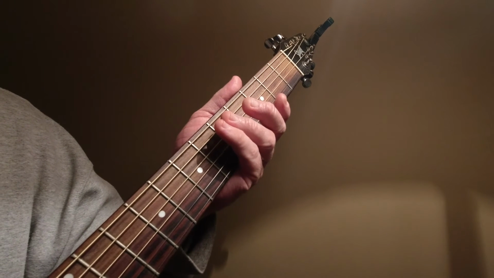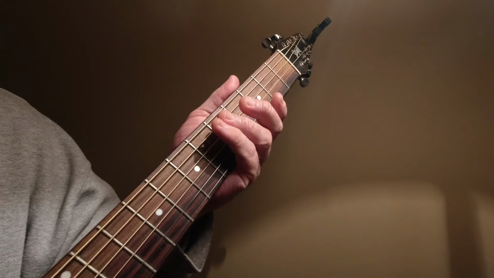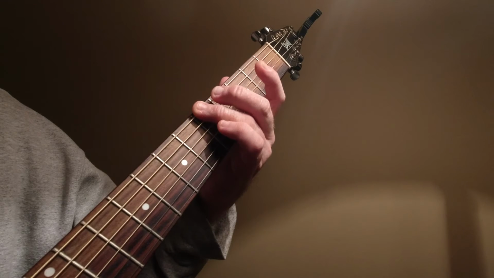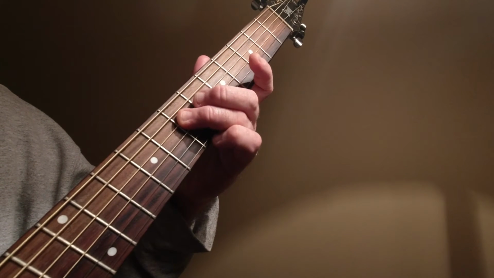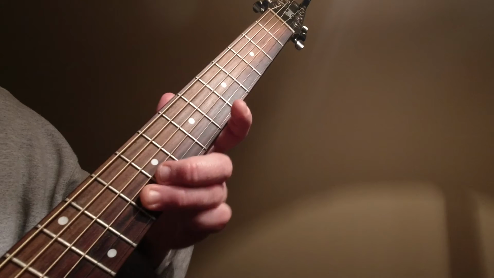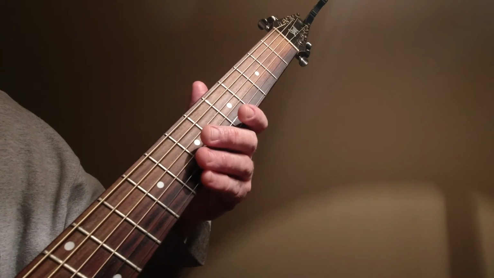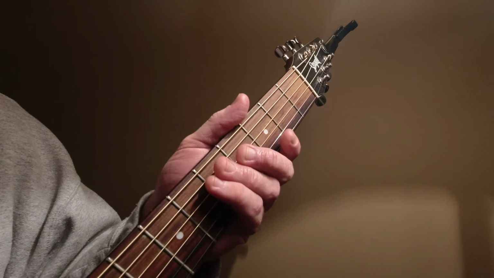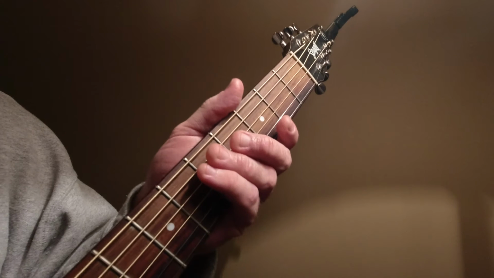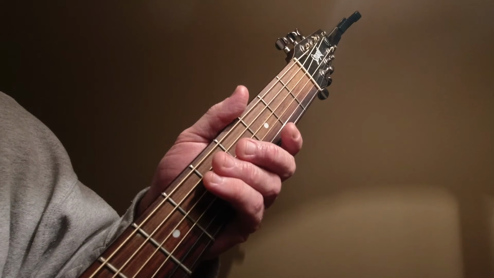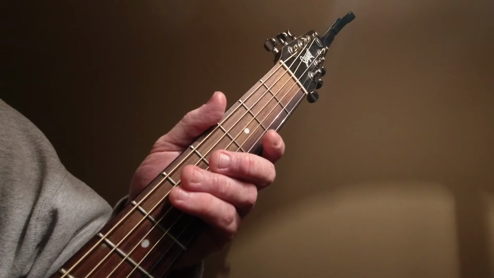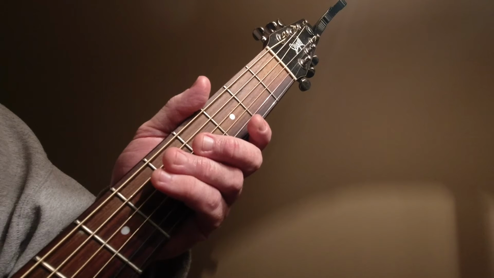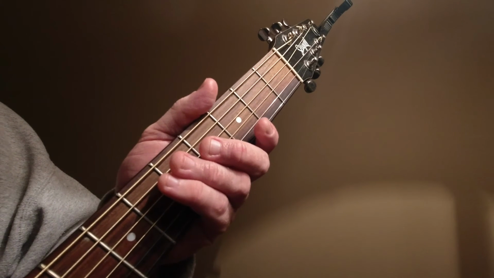So the relative minor root notes of the 5th string extended pentatonic scale will always be found on the 6th string, the 4th string, and the 2nd string, and they'll always be played with the third finger. To transform your C major pentatonic scale into an A minor pentatonic scale, target the minor root notes instead of the major root notes. Practice targeting the minor root notes as you play the notes of the C major pentatonic scale against an A minor chord.